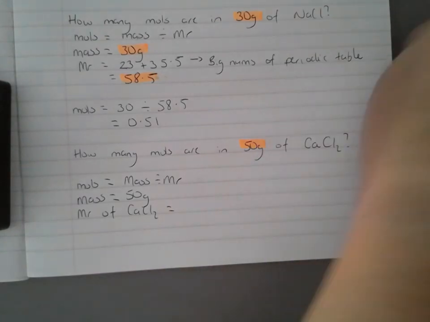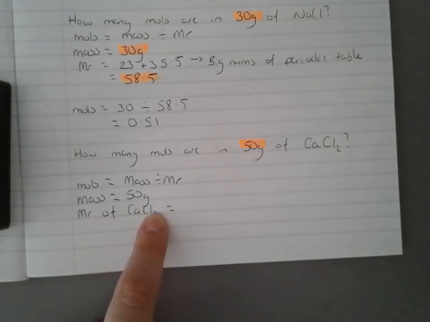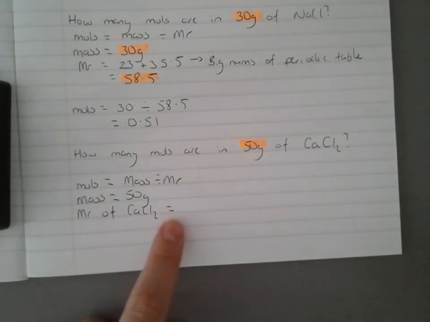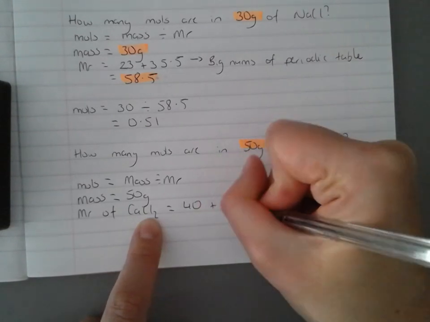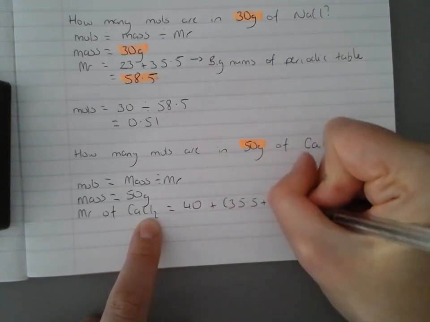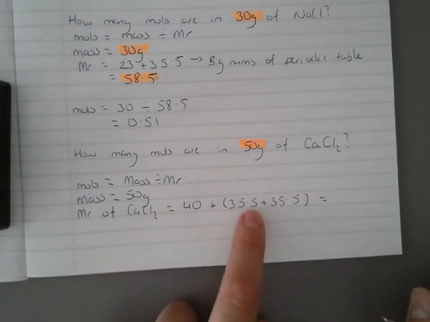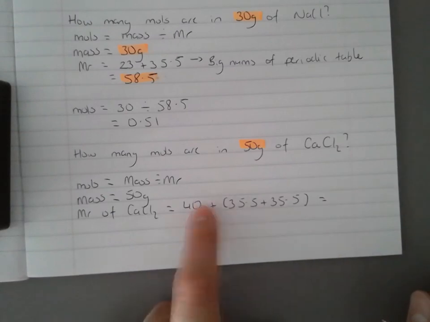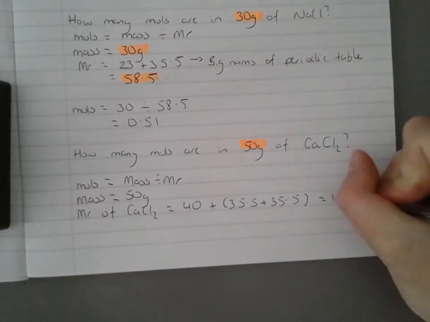I go to my periodic table. I see the big number next to calcium is 40. So I've got a calcium, I've got a chlorine as well. The big number next to chlorine is 35.5. And I've got 2 chlorines. So I'm going to have 40 for the calcium plus 35.5 plus 35.5. I've got 2 chlorines, so I've got 35.5 times 2, and then I'm adding that to the 40 for calcium, and I add that up, and I get 111.